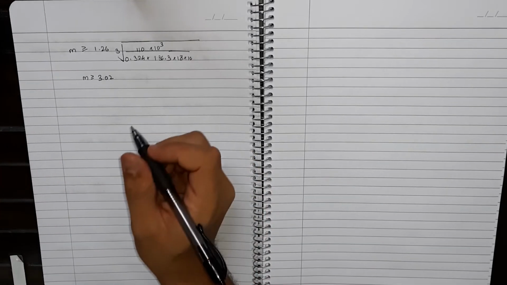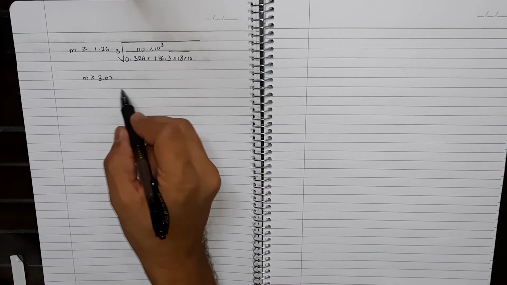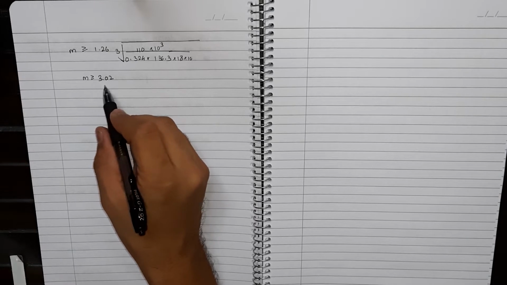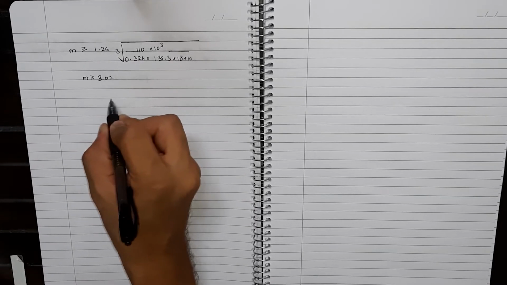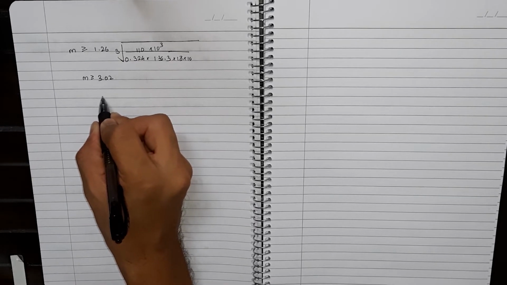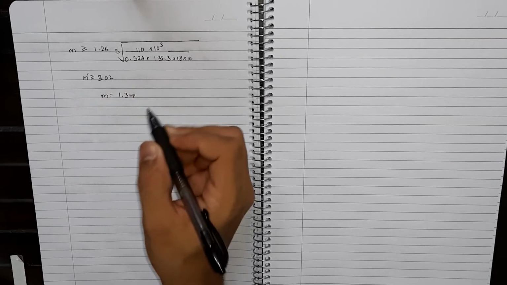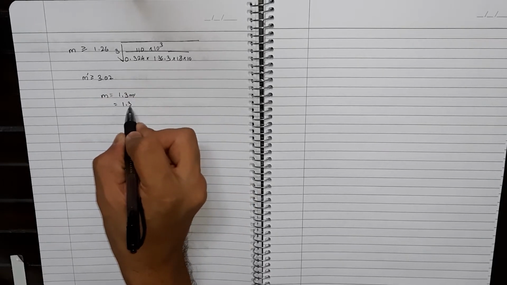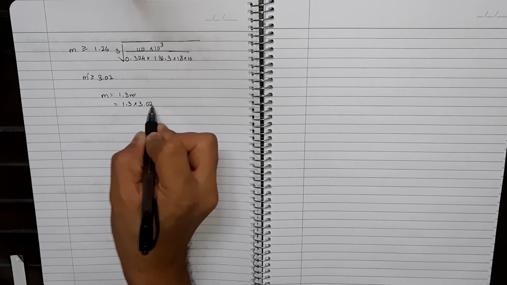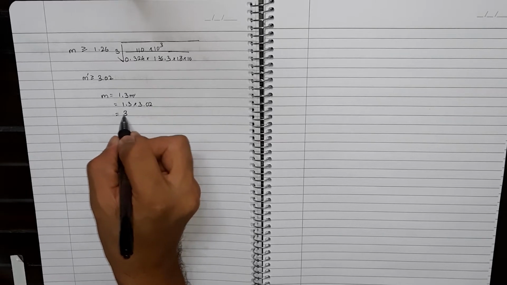Now for safety purposes, we take 30% more module than the calculated one. So we multiply this by 1.3. What we finally get is m equal to 1.3 times m dash. Let us call this m dash, and this is equal to 1.3 into 3.02, which is equal to 3.9.